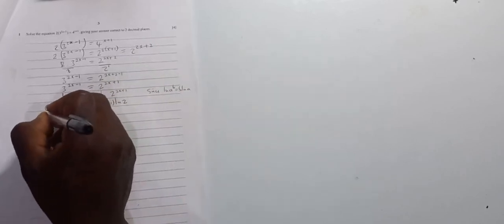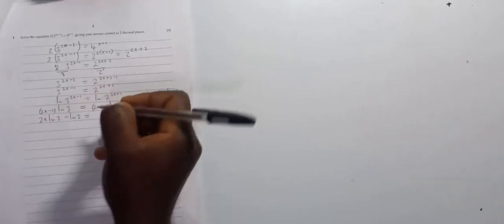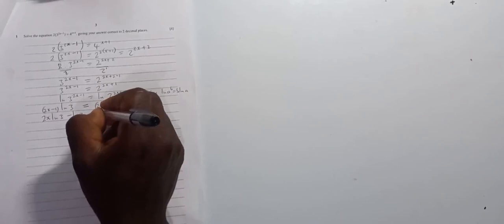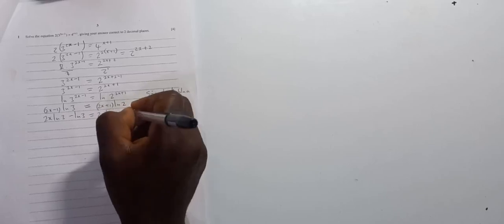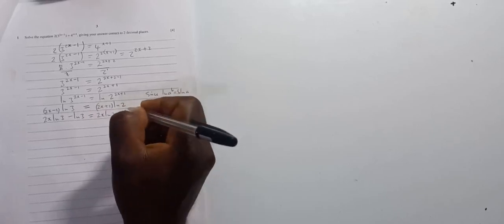Then after that we expand the brackets, so we have 2x ln 3 minus ln 3 equals 2x ln 2 plus 1 times ln 2, ln 2, like that.